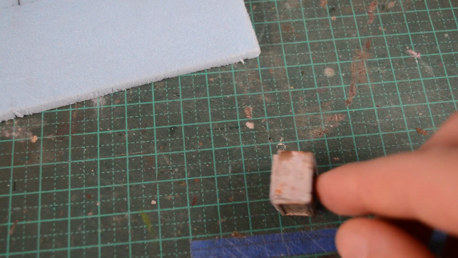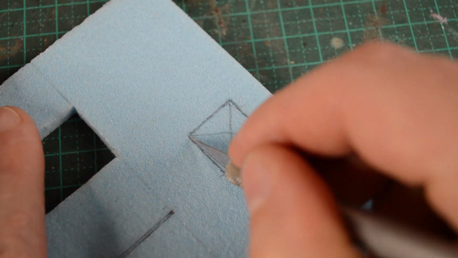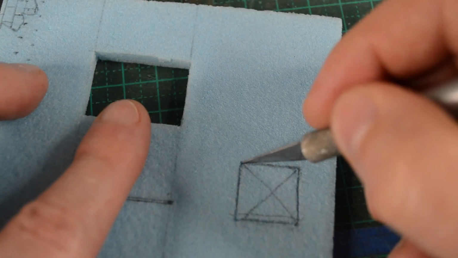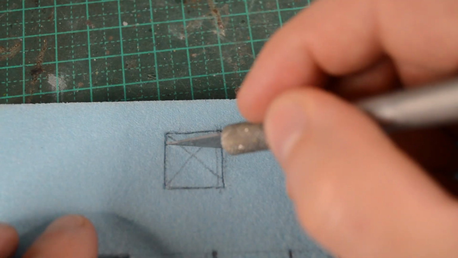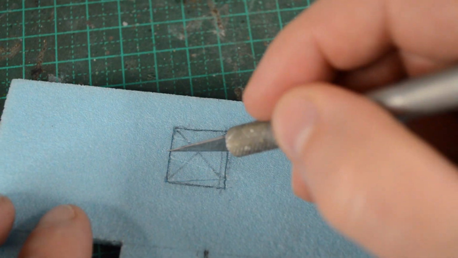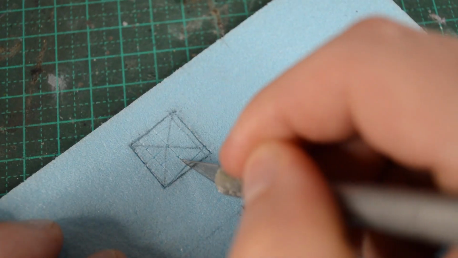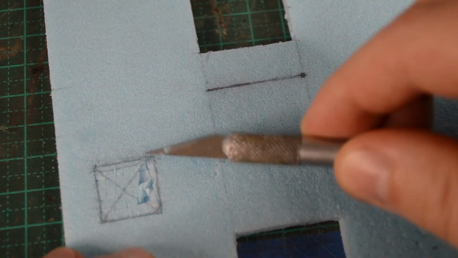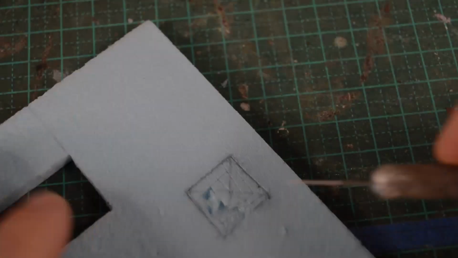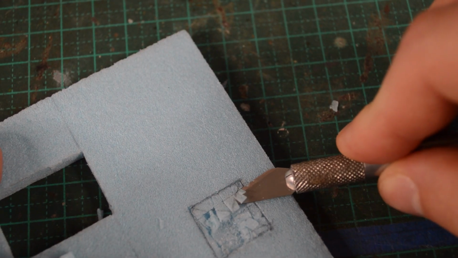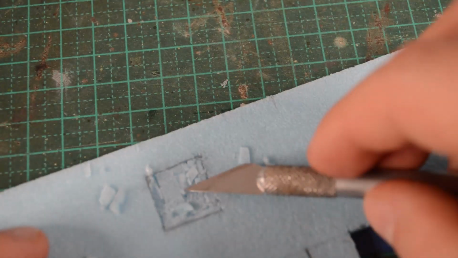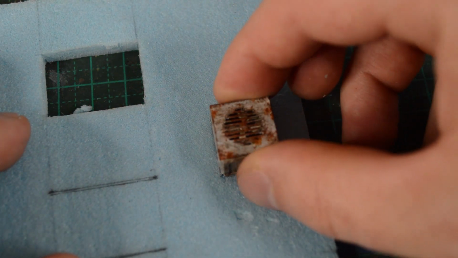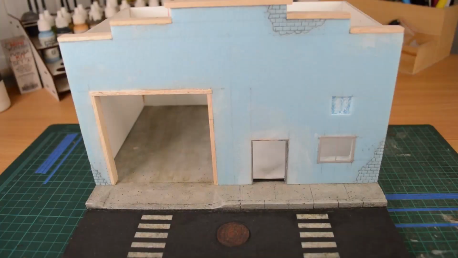As for the AC unit, I used one that came in an MDF kit, which has a section at the back that is intended to slot into the building. This is about 1cm square and 3mm deep. Once I determined where I wanted it positioned, I cut a shallow 1cm square hole and chiseled out the foam within the square down to about 3mm. The AC unit can then slot in like so.